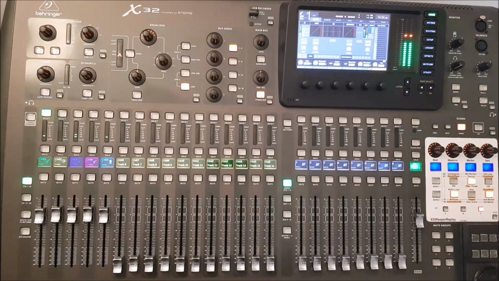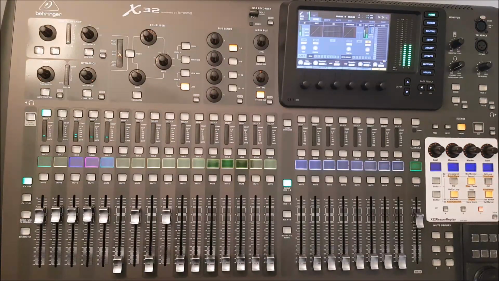So this enables a very nice scrub and very smooth automation in terms of everything that ReaperAutoMate can do. I hope this is useful. This is update 2 of the program, and hopefully it will help a lot of people doing perfect mixes on the X32 in their studio.